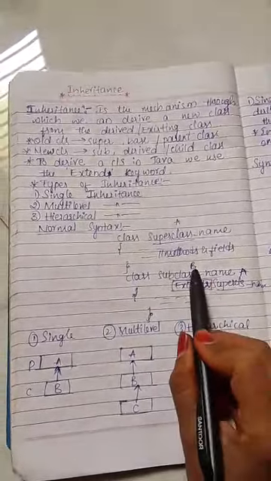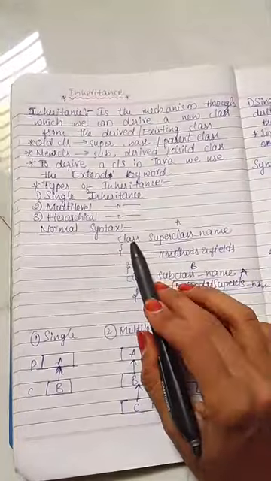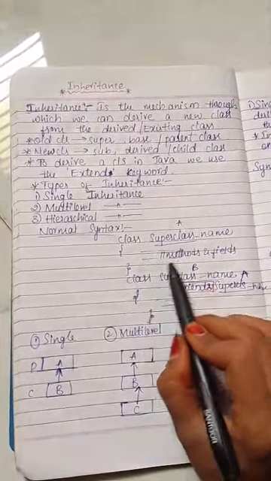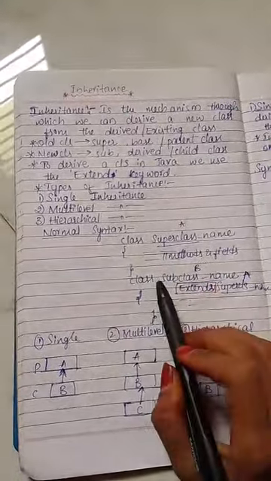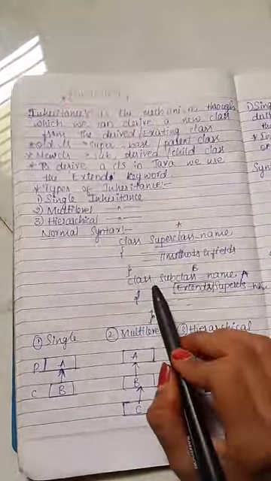Class B extends A. Got it? This is the syntax of inheritance. If I take the example, class A, some methods and fields in the middle, and class B extends A. Superclass means A.